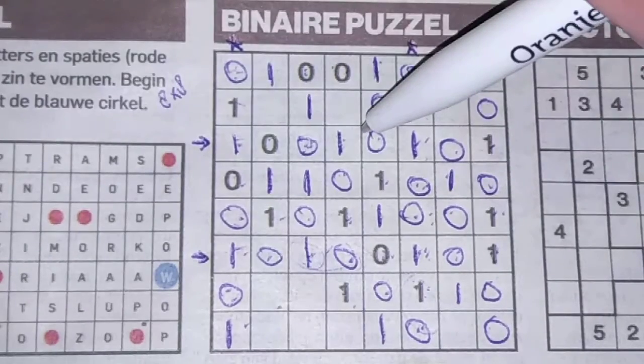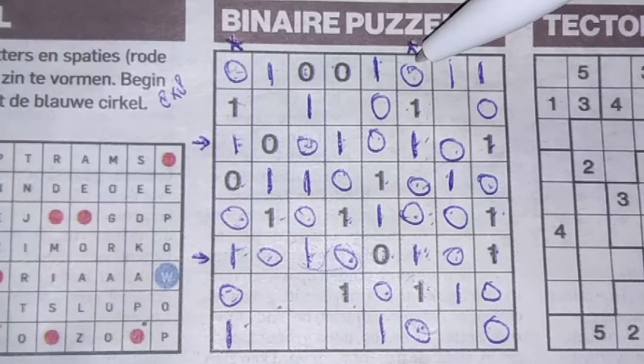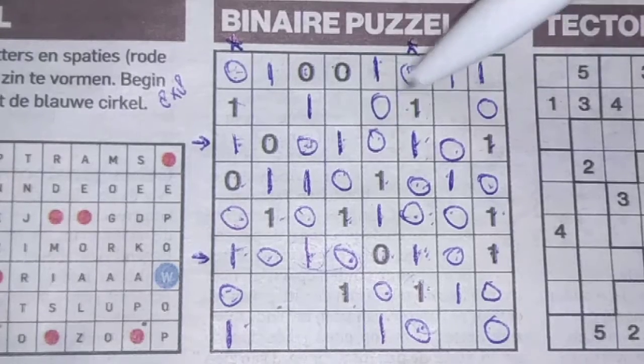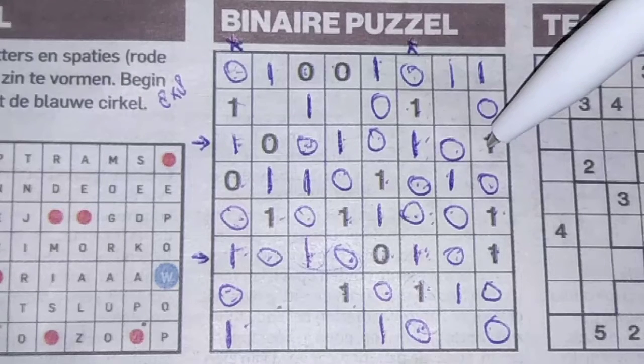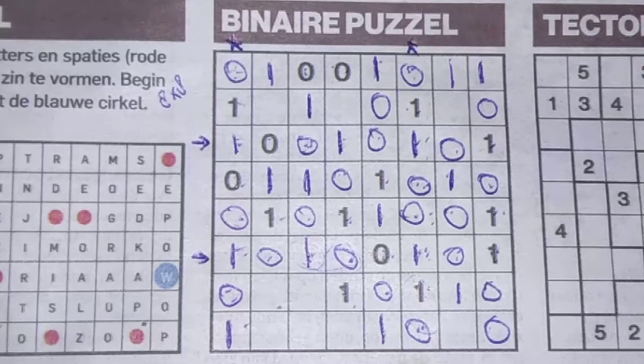Okay, and now? 1, 2, 3. 1. No, this one I cannot compare. Can I compare? This one I cannot compare.